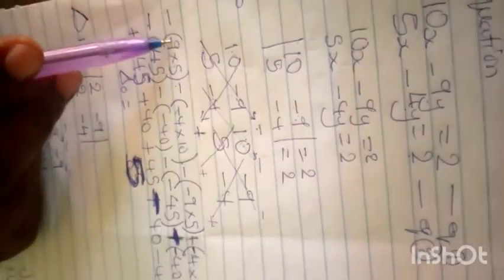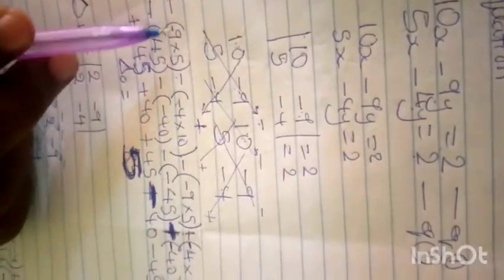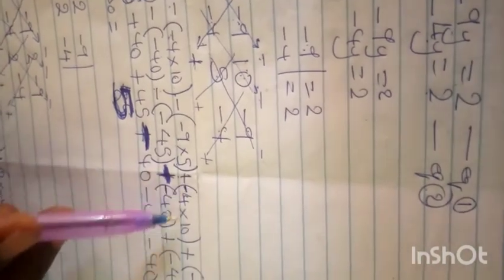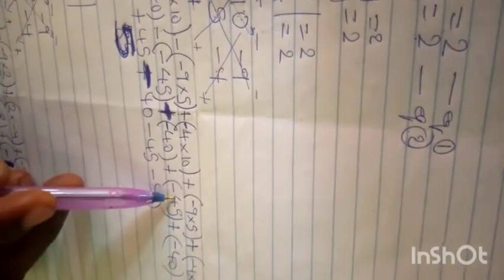Then I am to open the bracket now, and I say 9 times 5 minus 9 times 5, I have minus 45, minus 4 times 10, I have minus 40. Also here I bring this minus down, minus 9 times 5, I have minus 45, I bring this plus here, 4 times 10, I have minus 40, and I bring this plus here, minus 9 times 5, I have minus 45, plus here, and I say minus 4 times 10, I have minus 40.